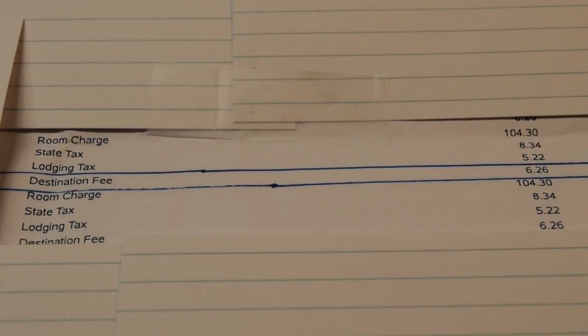So I started looking things over, and I aligned these line items to the line items that I showed previously on that estimate that I had got when I booked the room. And I realized that this destination fee that's listed here was the same line item as the DMDF fee that was listed on the estimate.